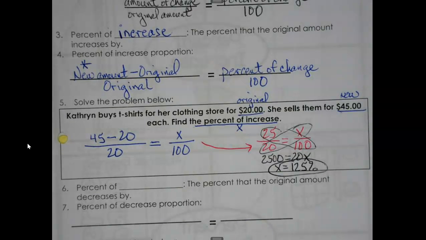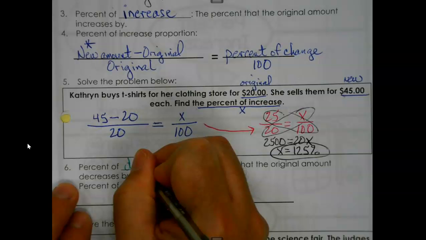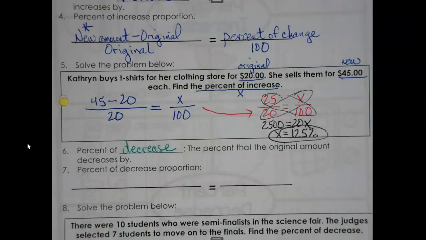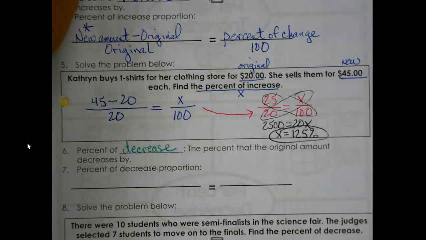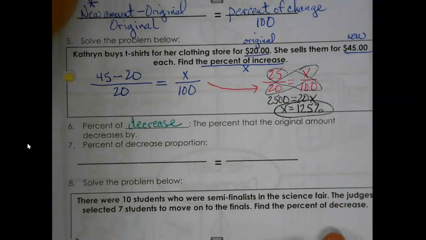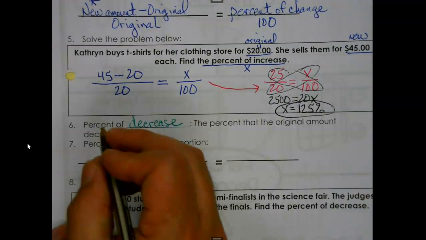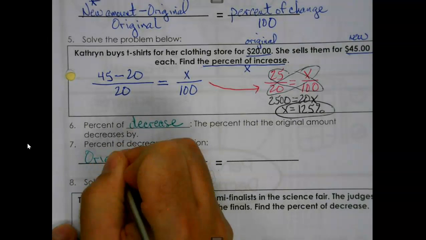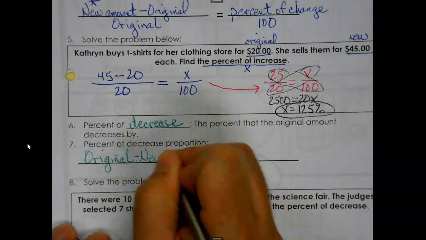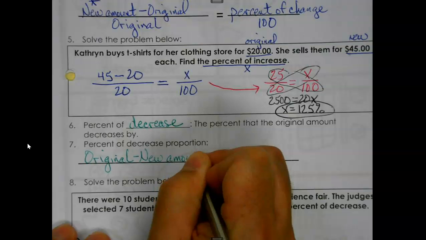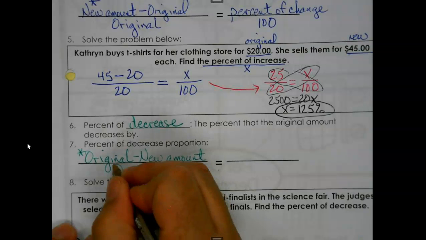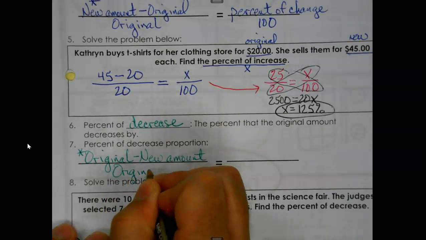So the only other difference we're going to see then in the percent of decrease, I want to keep that original, there we go, is the slightest difference.